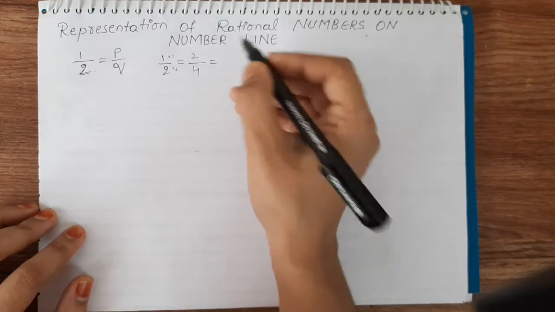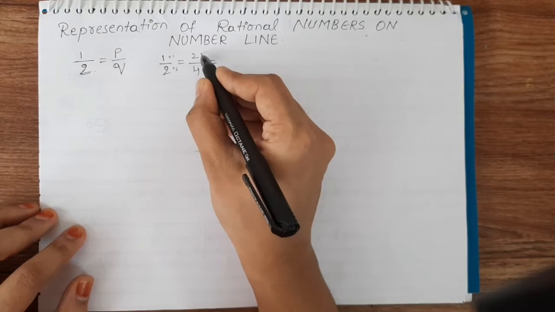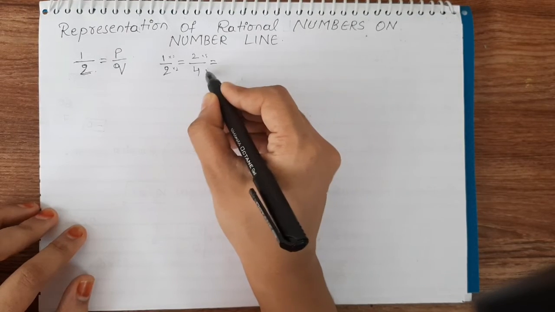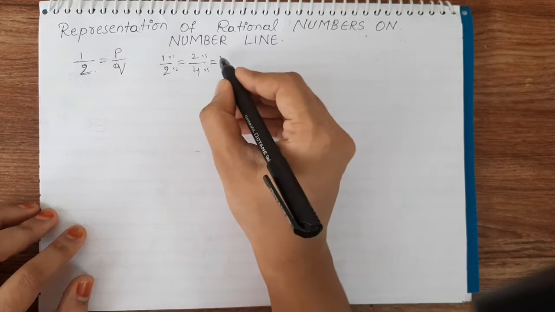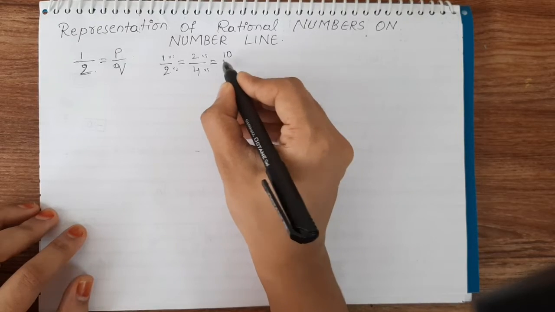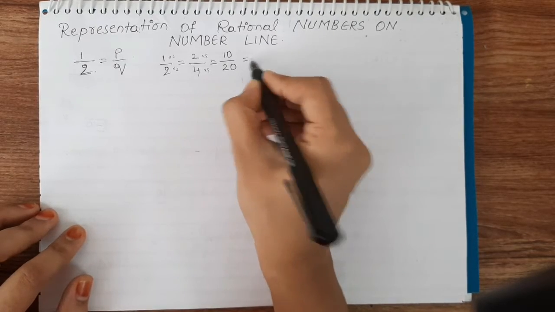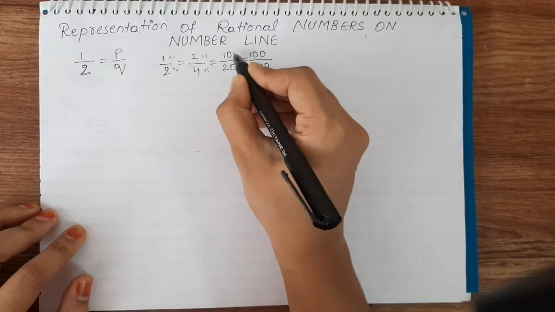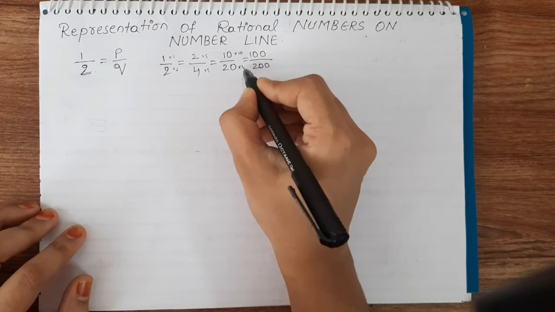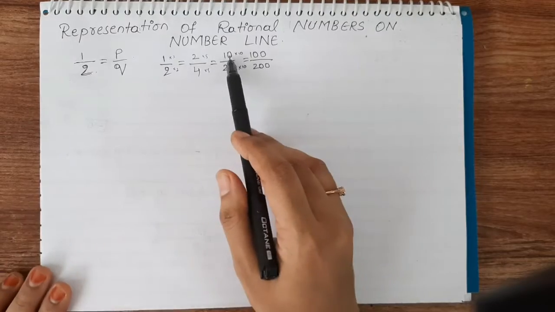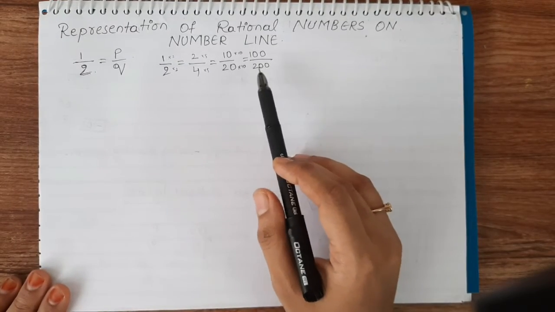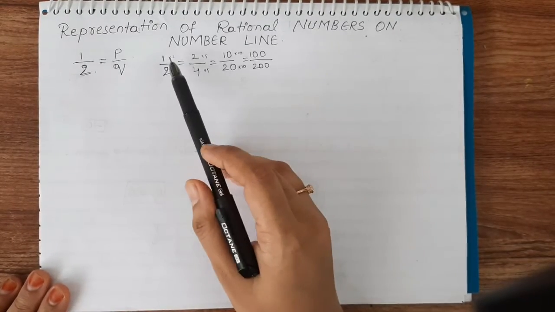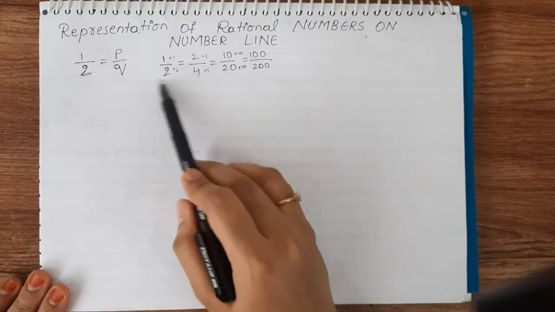Similarly, if I multiply the numerator and denominator by 5, I'll get 10 by 20. Similarly, 100 by 200 if I multiply it with 10. These numbers 2 by 4, 10 by 20, 100 by 200, these all numbers are called as what? Equivalent fractions of 1 by 2.